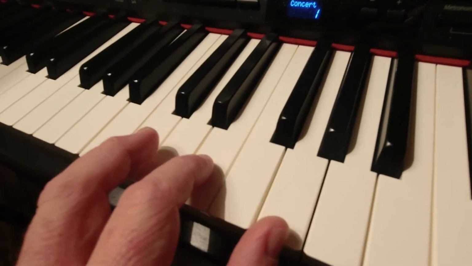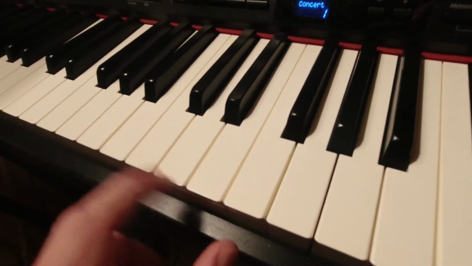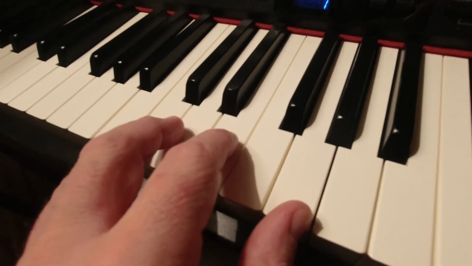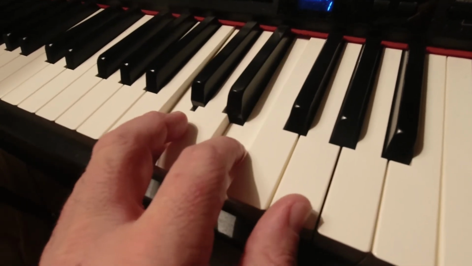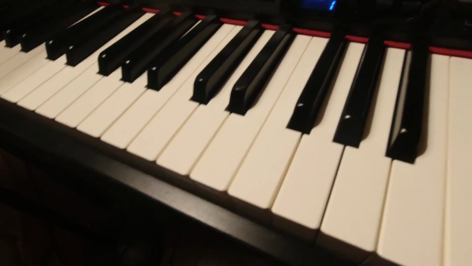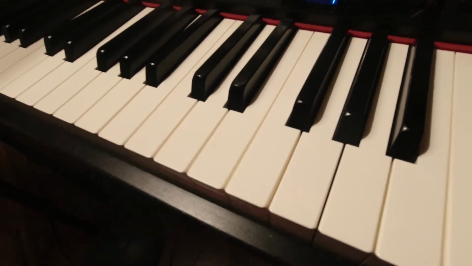So I've built a triad, a chord, on the first degree of the scale, which is, in this case, C. What I've played here is actually a C major chord, C, E, G. The first degree chord in any major scale is a major chord.